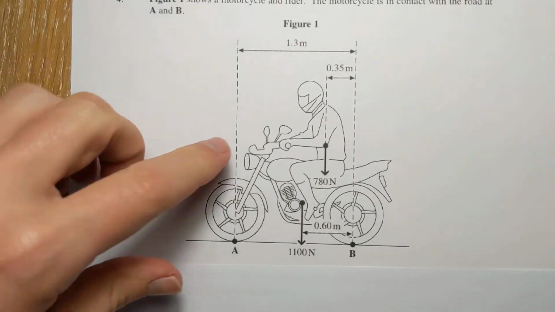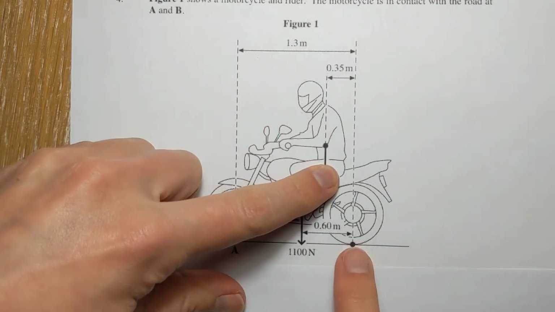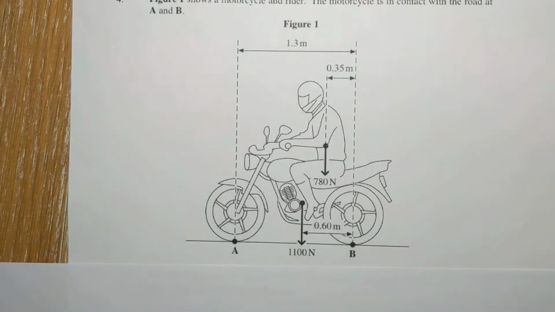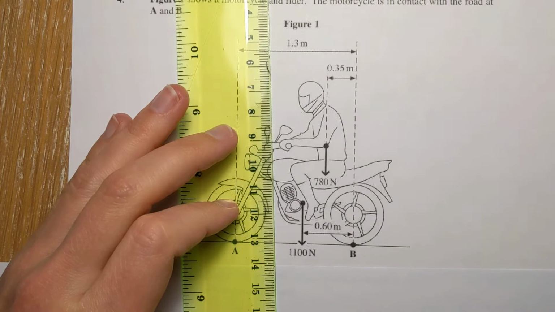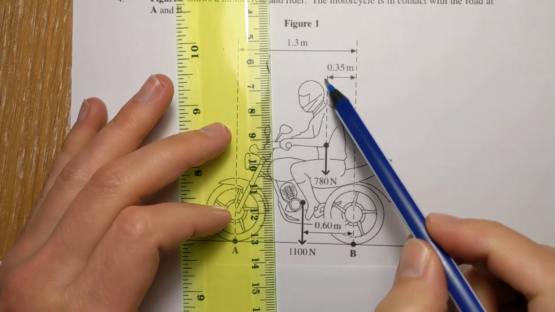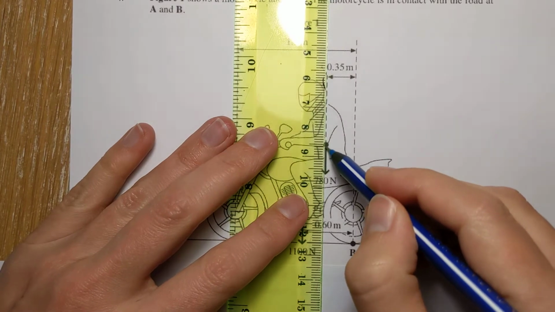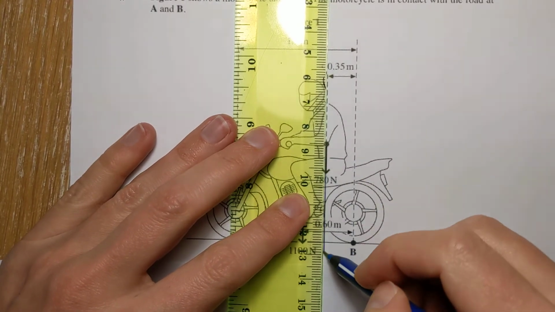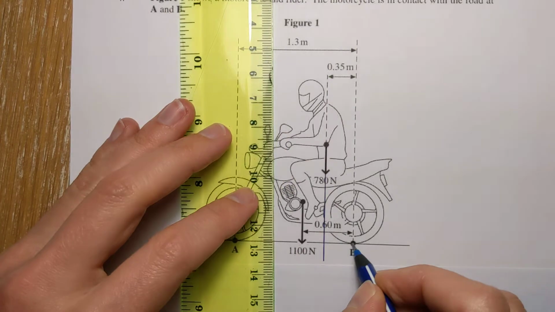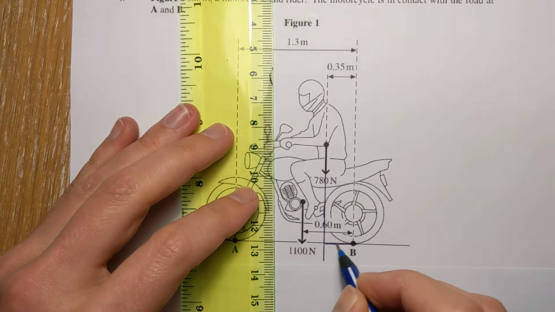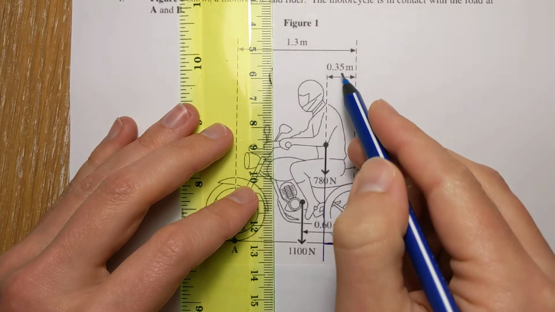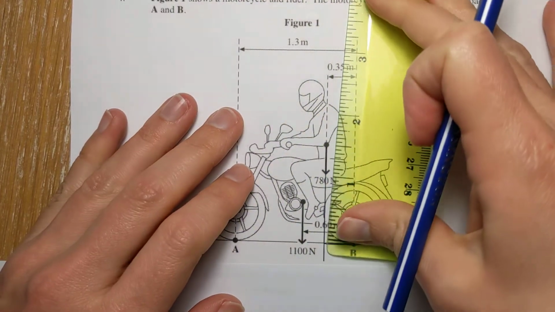So here is the rider's weight, and there's B. So, which method are we using? Well, we can see nice right angles in there, so let's just check. So if we extend the force arrow out there, and there's the point we're interested in, and so it's this distance. Do we know that distance? Yes, we do. And let's just do our check.